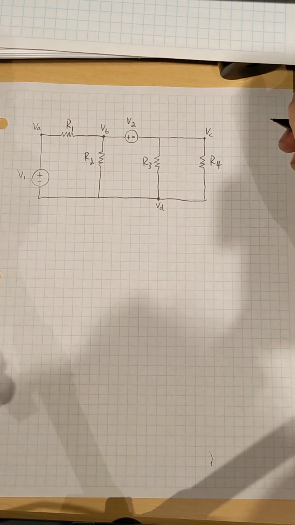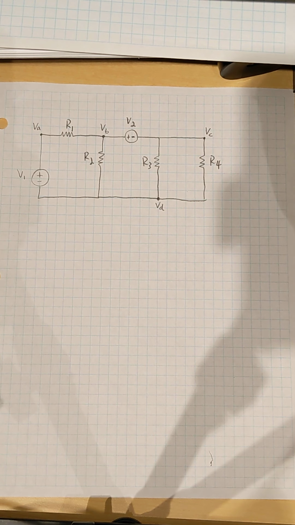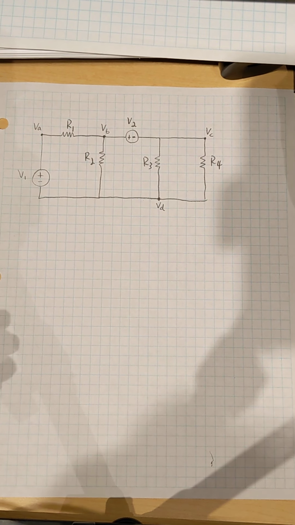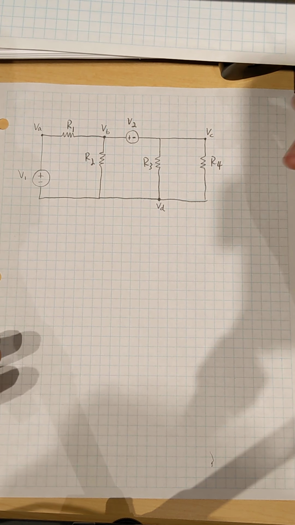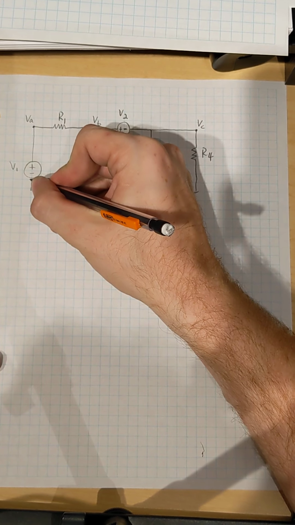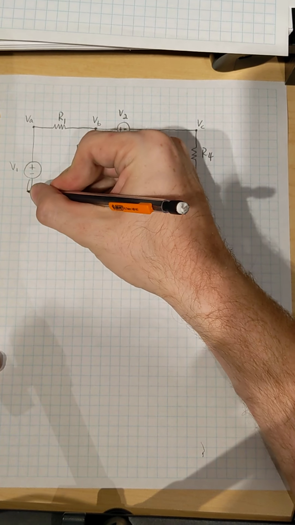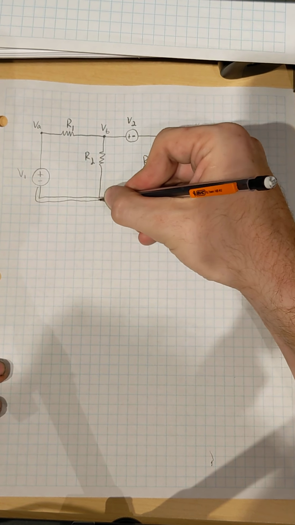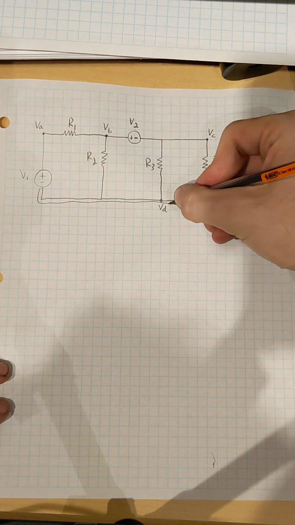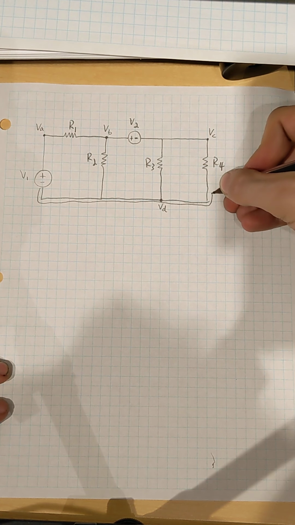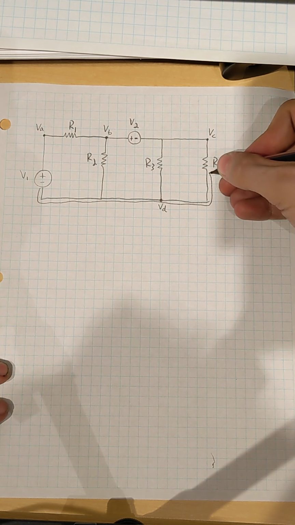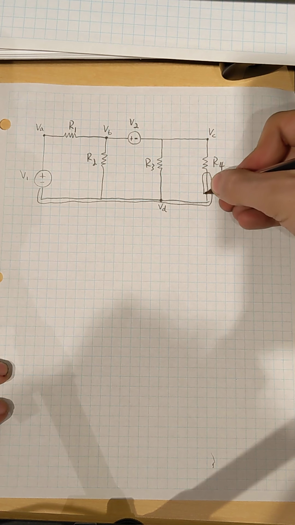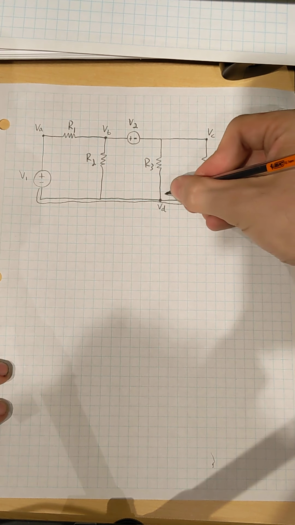And if you're struggling with finding nodes, this is a good technique to find nodes. So what you'll do is you start at an element and you just follow a wire. Just keep following the wire. Once you hit another element, that's when you cross the wire. So I hit R4, crossing the wire, following.